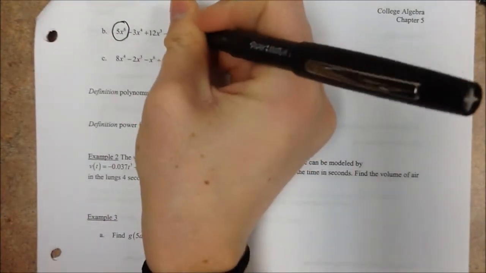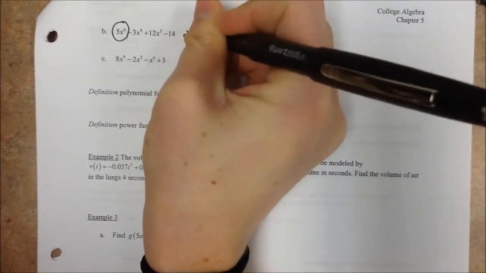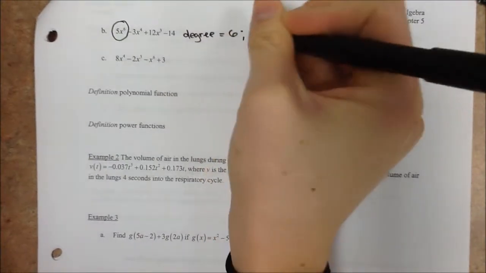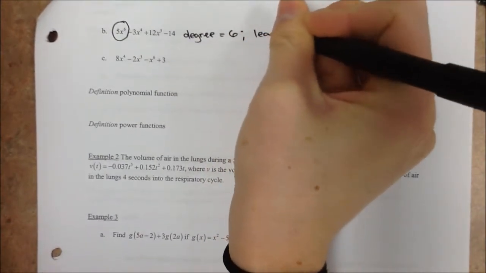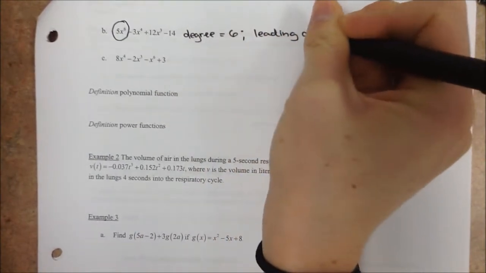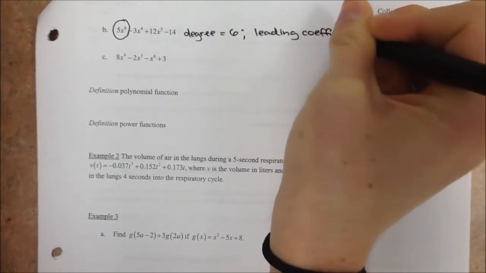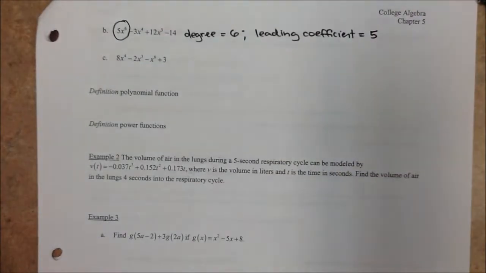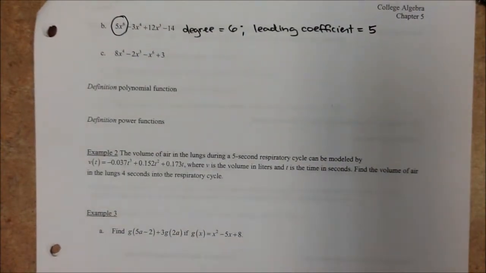And so the degree is whatever the largest exponent is. So this is a 6th degree polynomial. And then your leading coefficient is whatever coefficient is attached to that leading term. So the number attached to that leading term is a 5. Okay, so that's all you're answering for these. Very, very simple. Next one, we are answering the same thing.